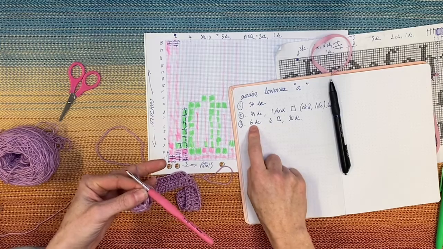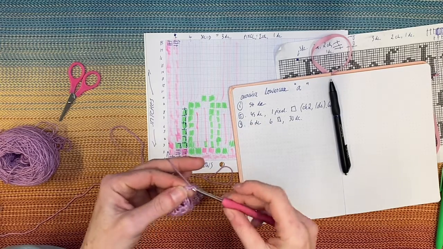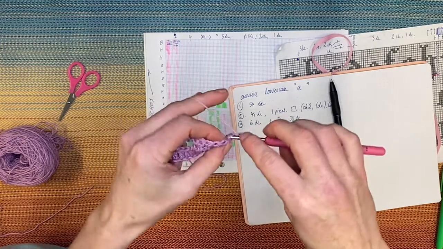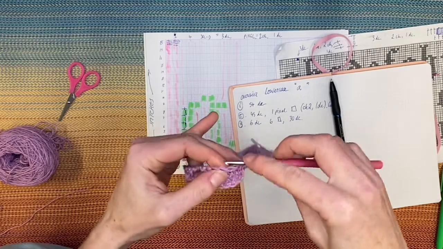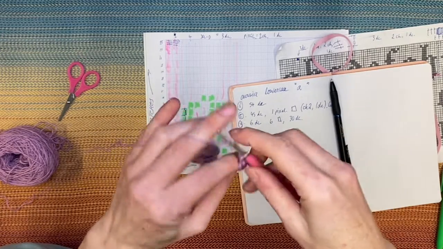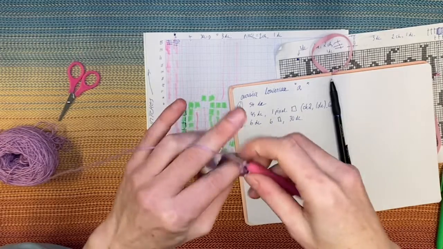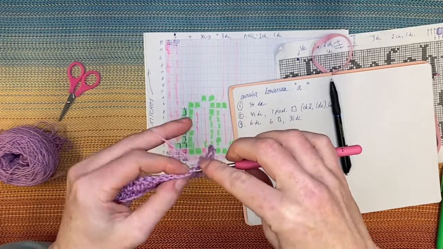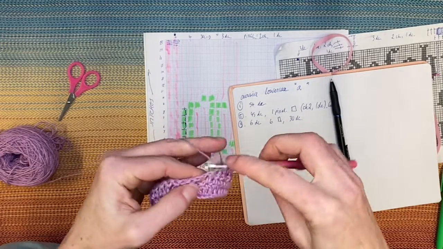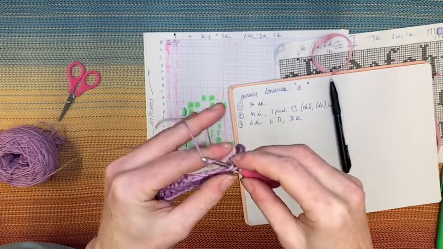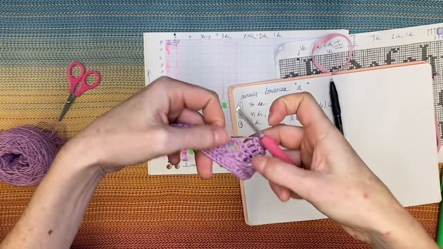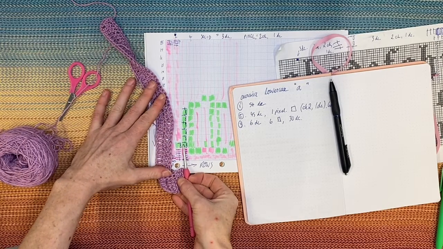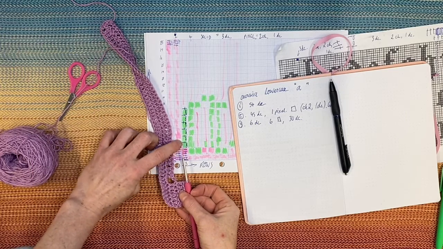Okay, here we go. I'm going to chain 2, and that counts as my first double crochet. So I chain 2, and now I have to do 5 more double crochet. 1, 2, 3, 4, 5, 6. And hallelujah, look at that, it lines up just like it does here in my boxes. Now I have 6 pixels. So 6 times I'm going to chain 2 and do a DC.